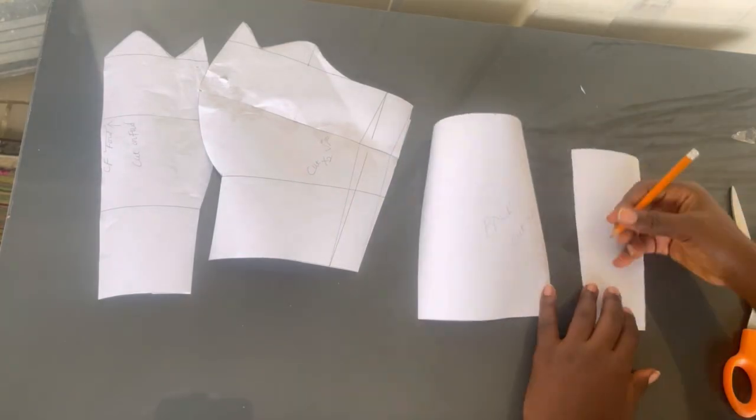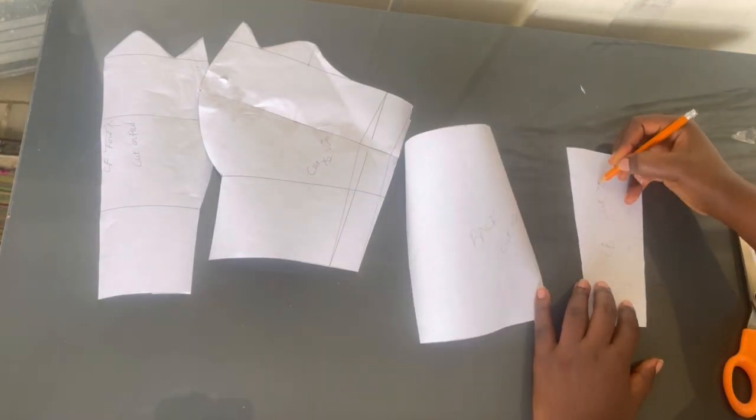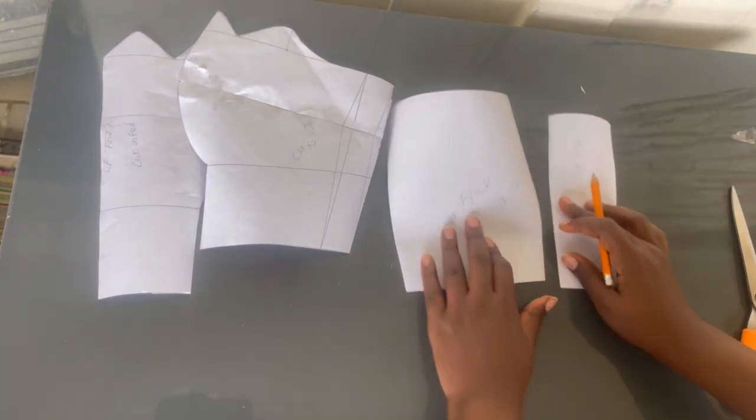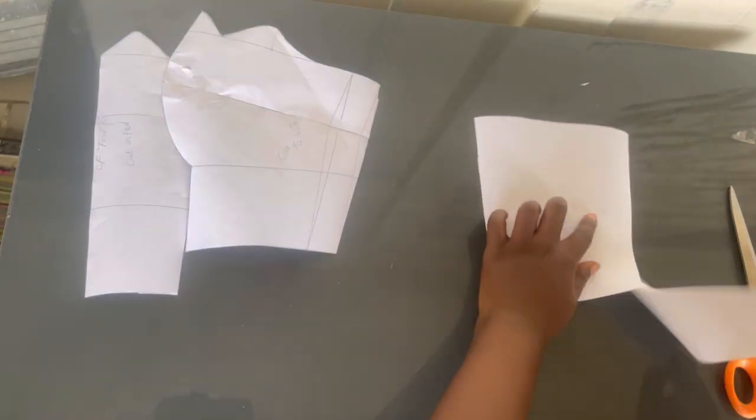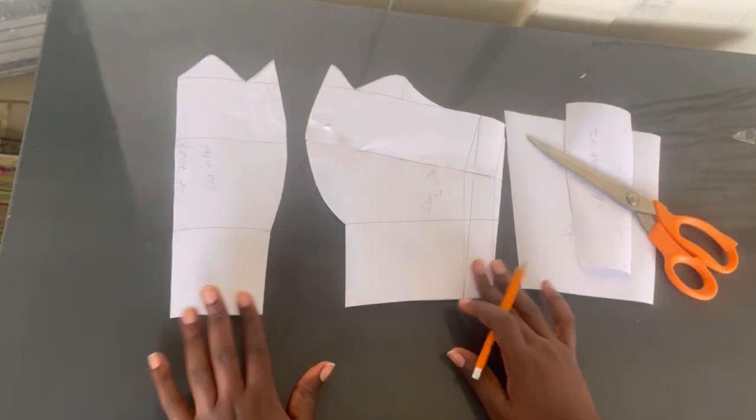So I have the center back, which is going to be cut out as two separate pieces, and the side back also as two separate pieces. Now I'll go ahead and draft out our skirt patterns.